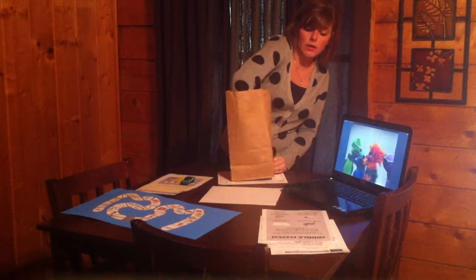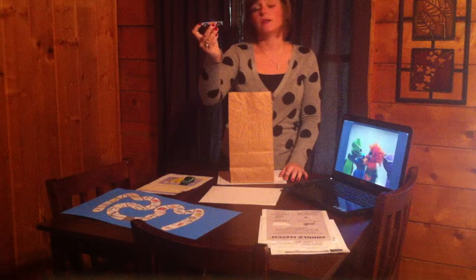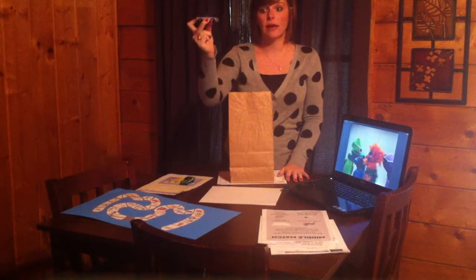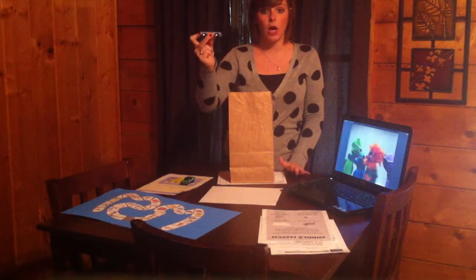So this one, I have a truck. So I would ask the kids, what is this? Truck. Okay, well, let's sound out truck. And as a group, we would go through and we would sound out truck.